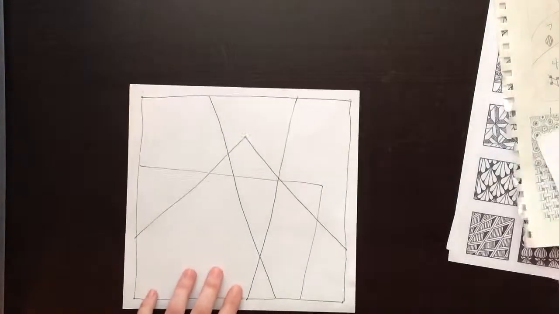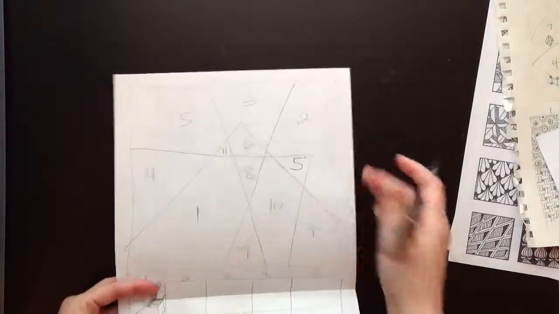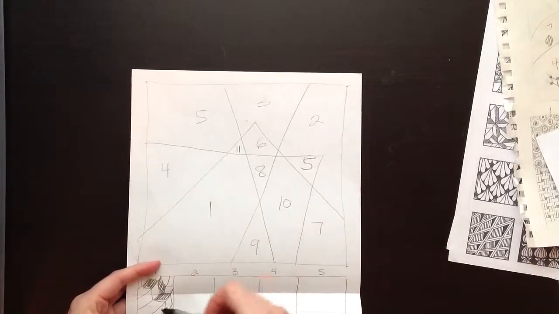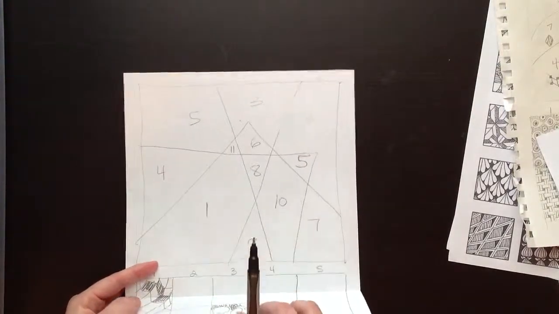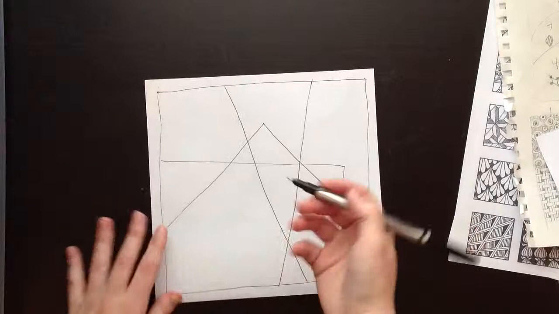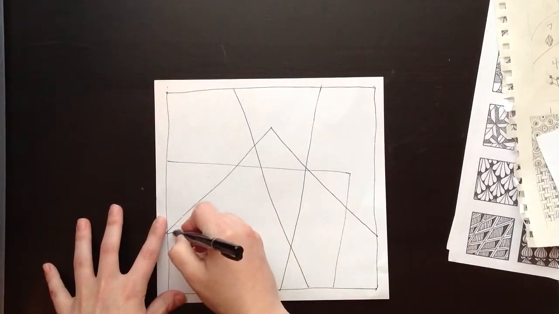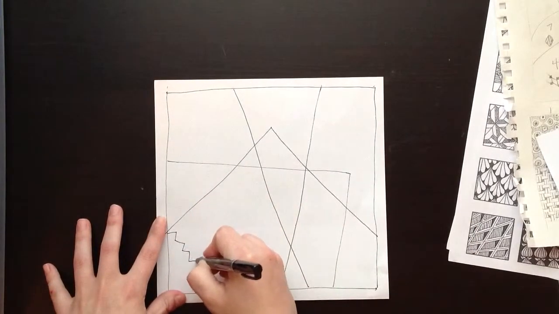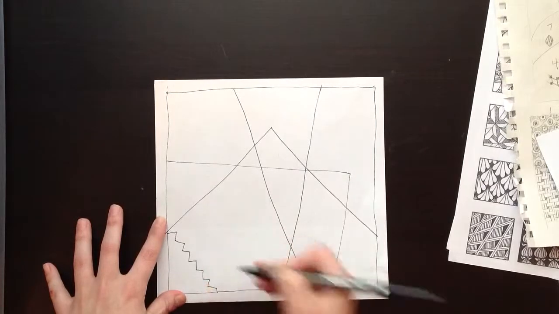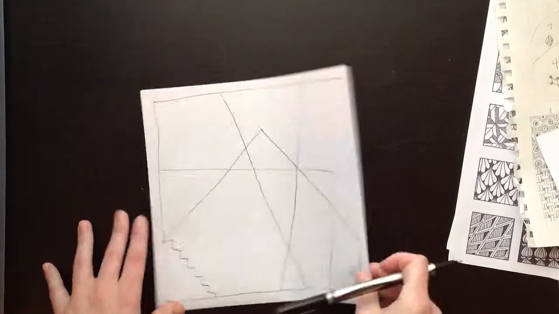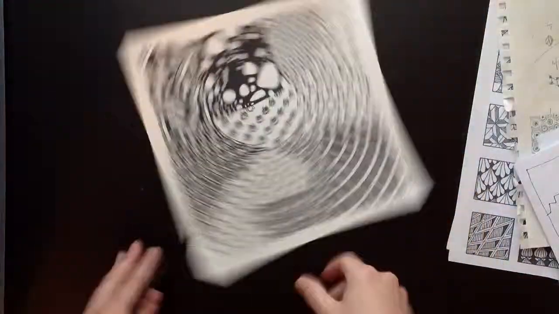And then you will again use your layout and figure out which patterns are going to go where in which areas, and you will fill them in. And again, only using pen, so if you mess up, you just keep going, figure out a way to fix it, and then eventually your final should look something like this.